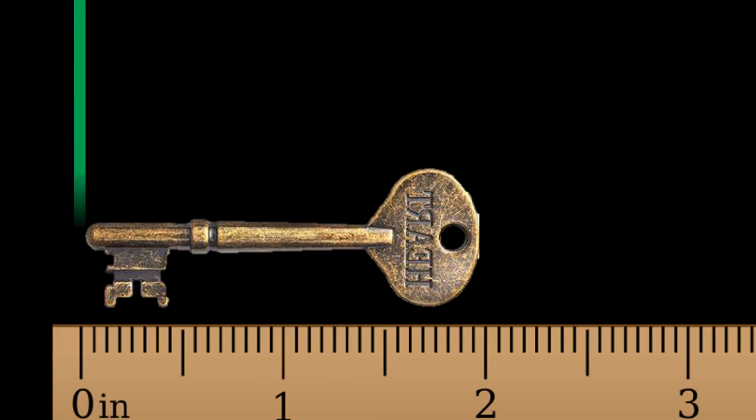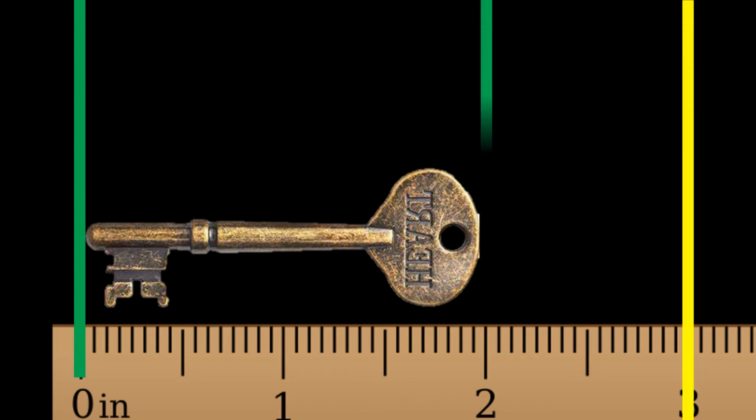And you can see with this key, which we line up right at our 0 inch line, well, it's not 3 inches, but it does look like it's exactly 2 inches. That's an easy one. How long is the key? It's 2 inches long.